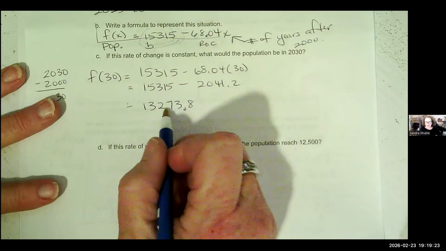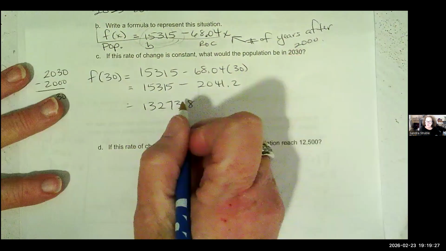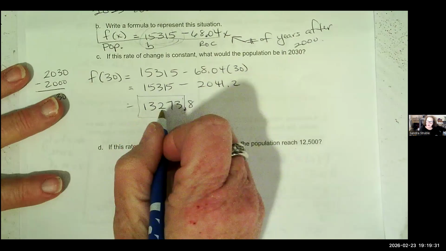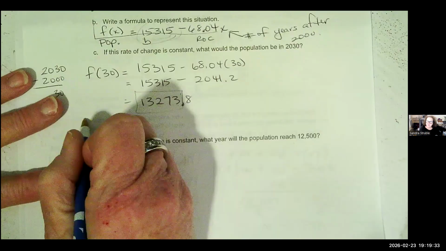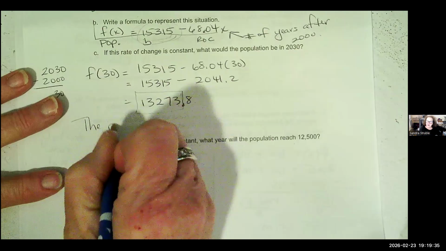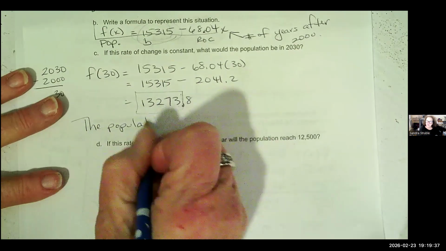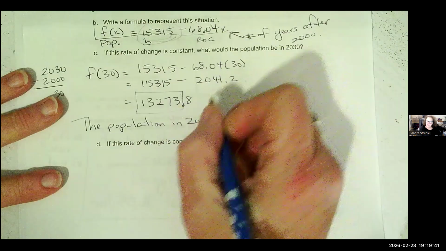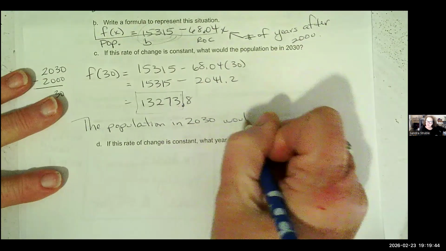Not necessarily accurate. So we're going to have to go with this. This is going to be more accurate that it's 13,273. So the population in 2030 would be 13,273.